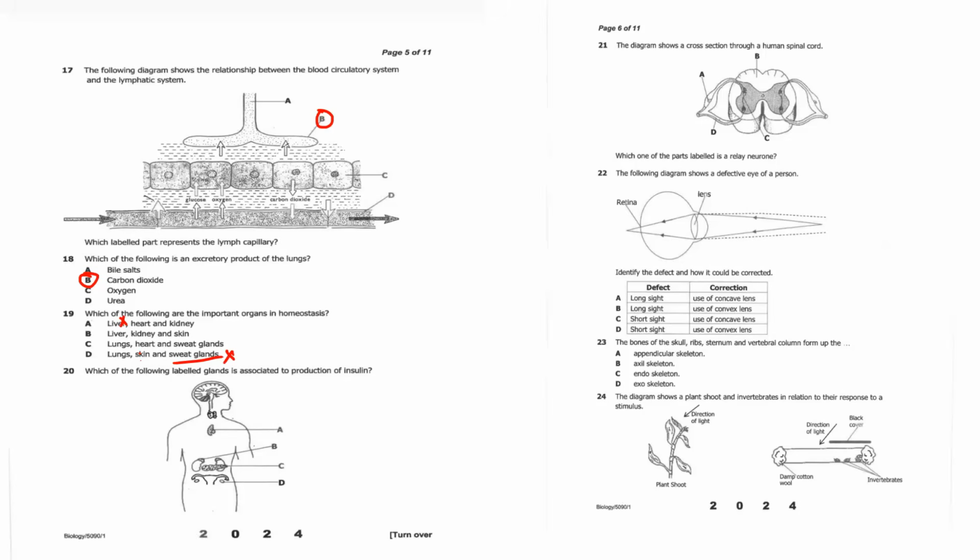Liver, kidney, and skin. Liver, heart, not heart. Lungs, heart, not heart. So we are going for B. The liver, the kidney, and the skin is what we are going for, and therefore the answer is B.